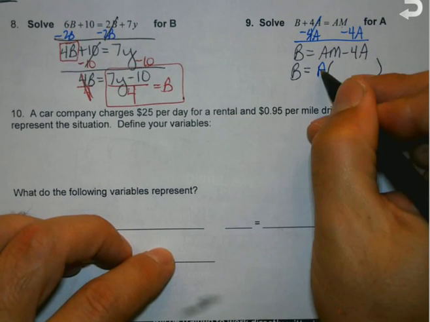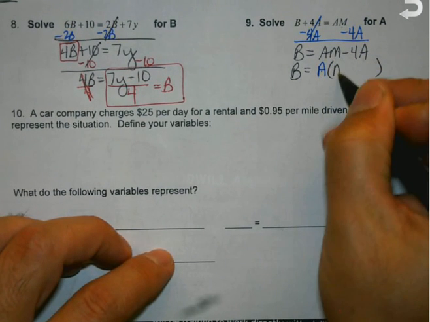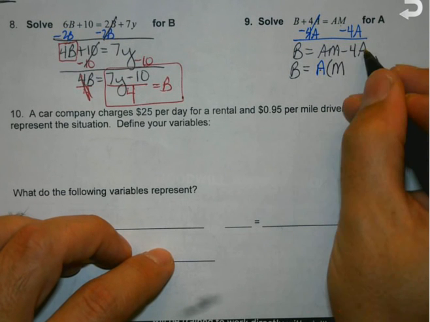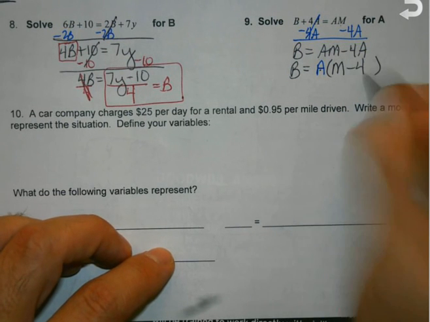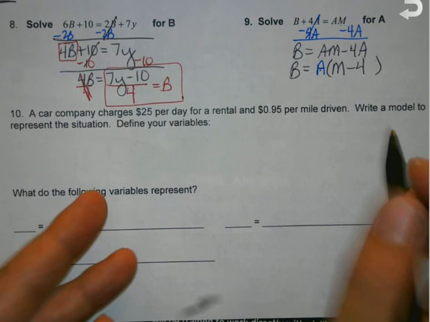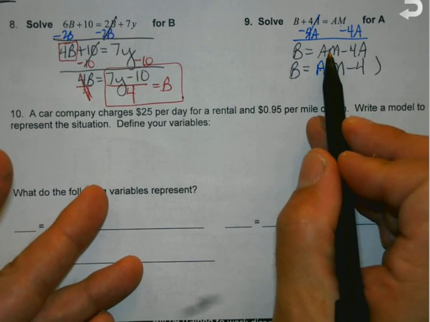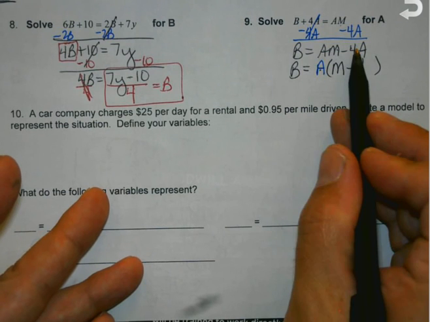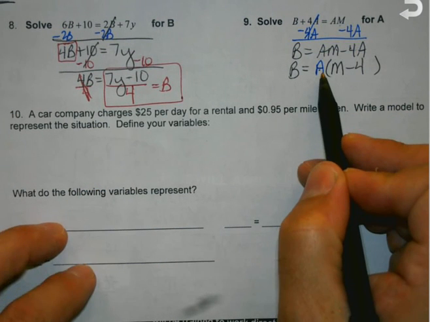So A, okay, I already got the A. Looks like I need an M here. Okay. I already got the A. Looks like I need the -4. And I can make sure I did it right by just taking a second and redistributing it. A times M is AM. Okay. A times -4 is -4A. All right. But now I've only got one A.